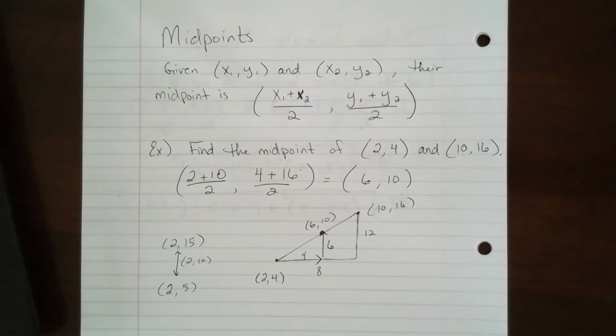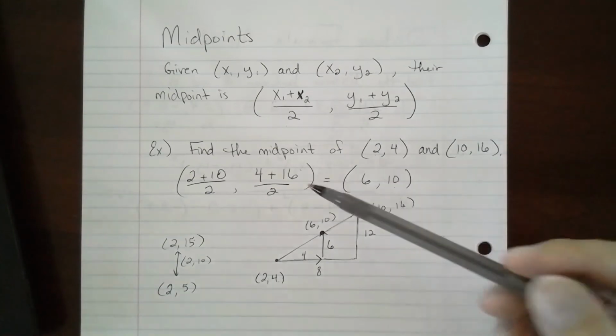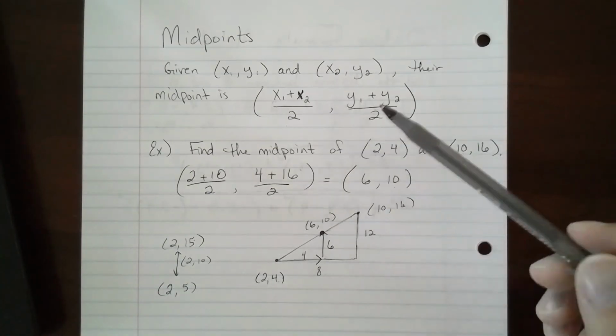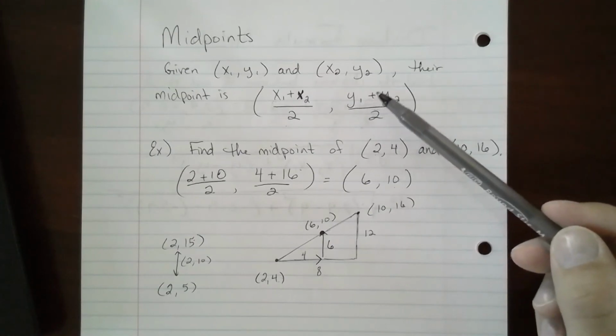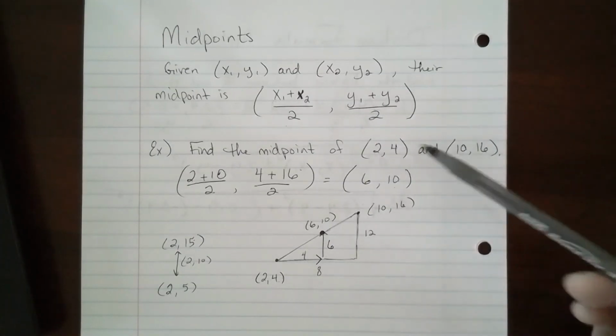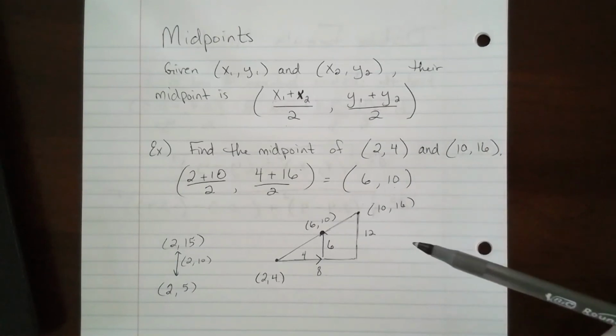This is a little bit of a time-consuming route to take in some cases. It's not really that bad. I actually could have done that work a lot faster if I had stopped running my mouth and if my camera had stopped freezing on me. But in general, just knowing the formulas and understanding that these are just averages, it's very quick to get midpoints. Just add and divide by 2, add and divide by 2, and you're done.